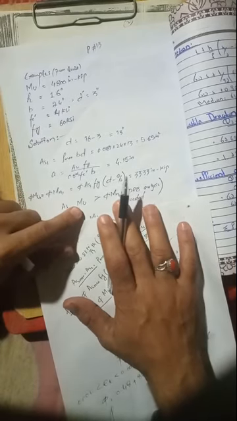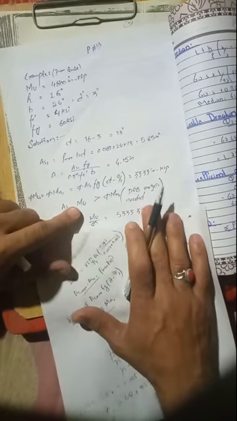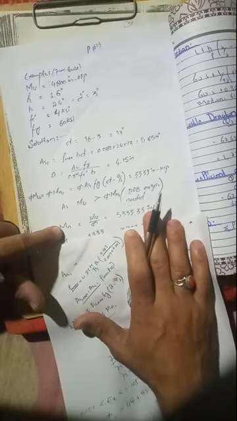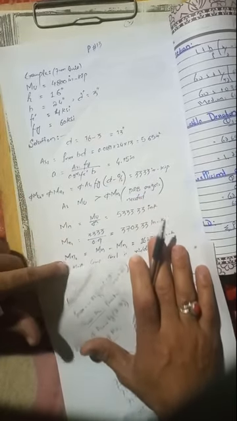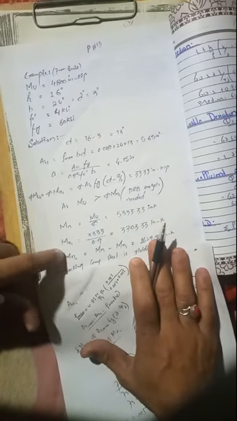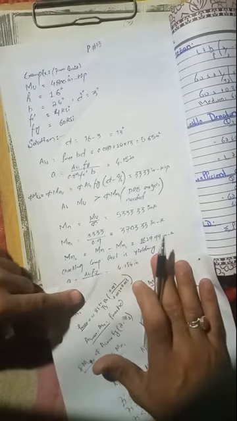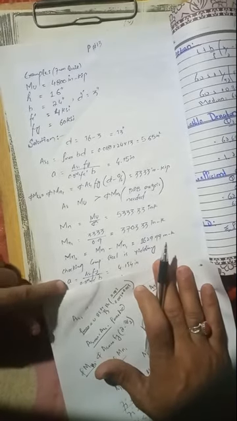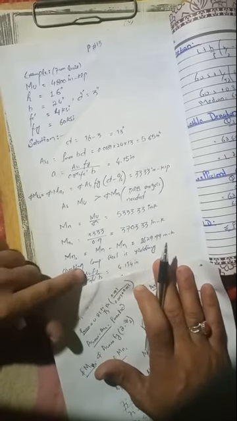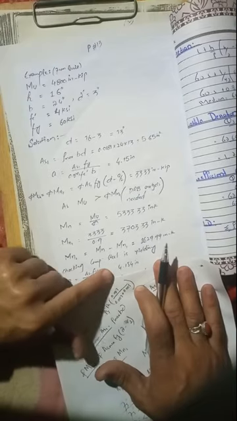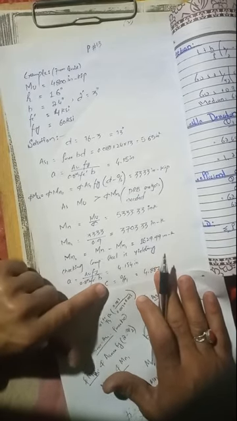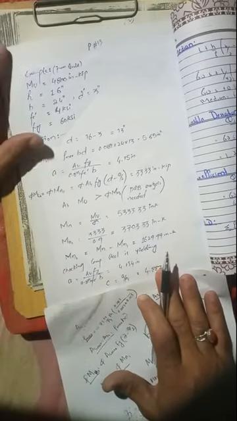Mu is greater than phi Mn1, so we need a double reinforced beam analysis. Find out Mn, find out Mn1, and then Mn2. Right? And once you calculate the Mn2 value, now you have to check whether the compression steel is yielding or not yielding. You calculate the a value from As1 Fy divided by 0.85 Fc prime b. Using the a value, calculate the c value.